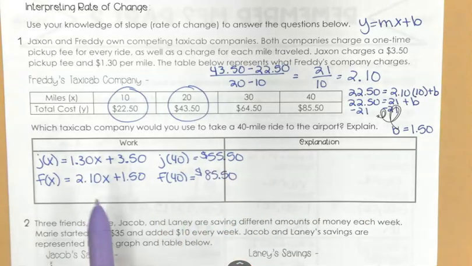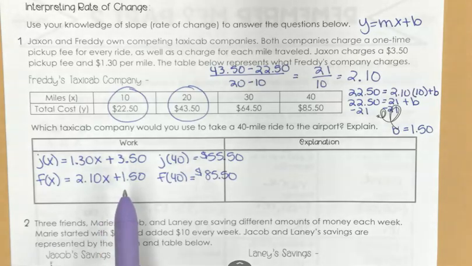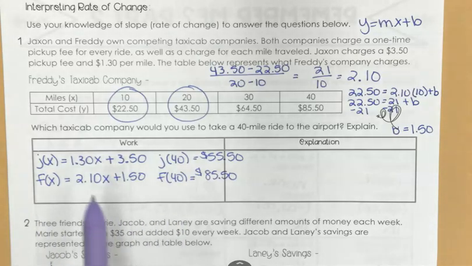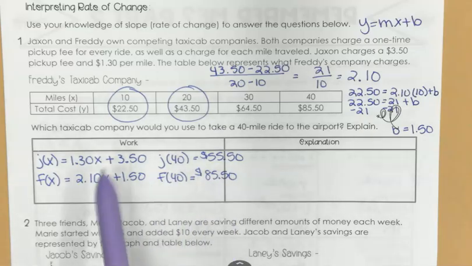Now, because Freddie's pickup fee is lower, at some point in time, some distance, it would be cheaper to take Freddie, and we could determine that if we used a graph, for example. So you could graph these two, find where they intersect. That would be like your break-even point. And then beyond that, Jackson's going to be your cheaper option.